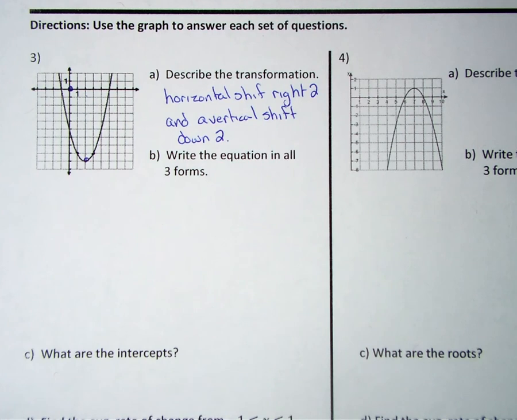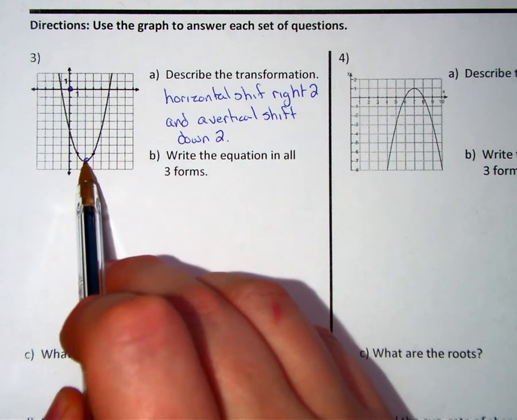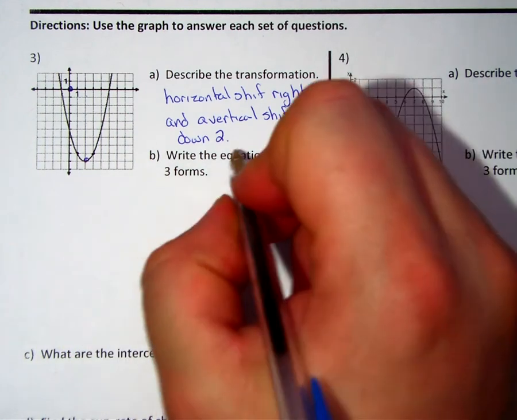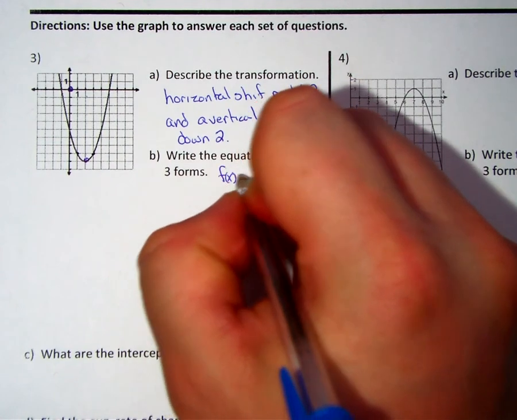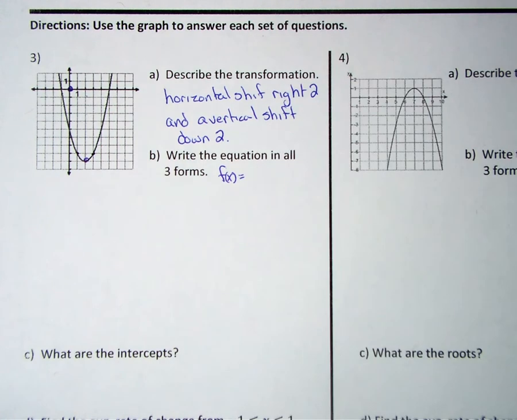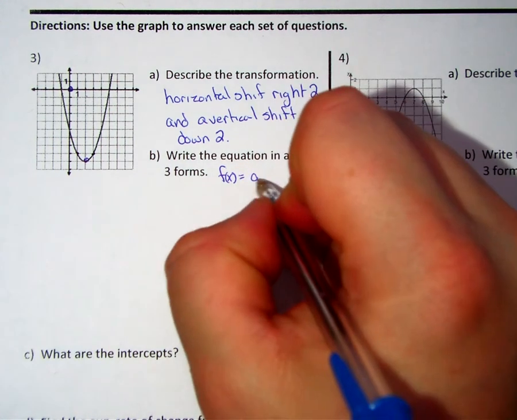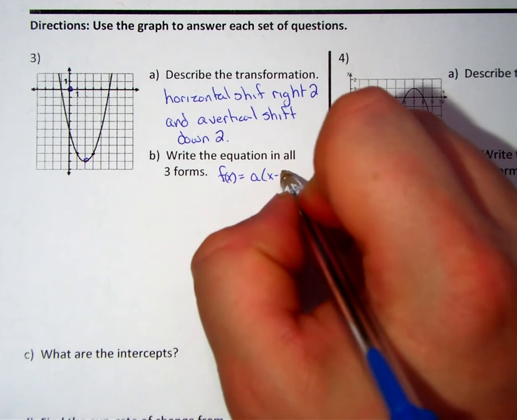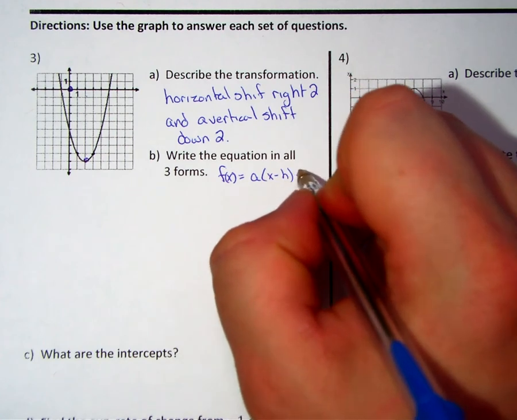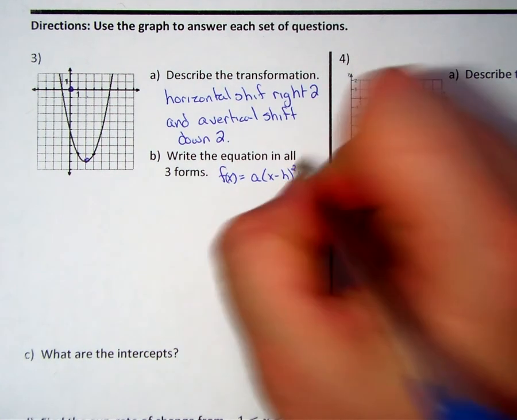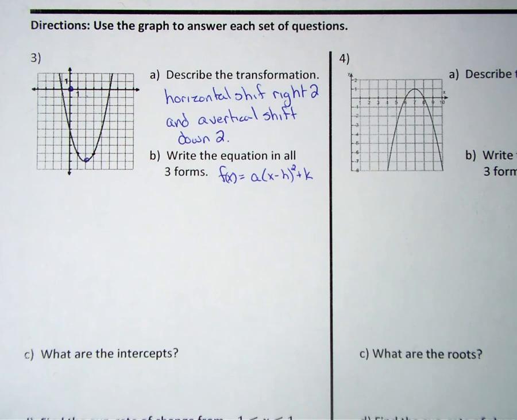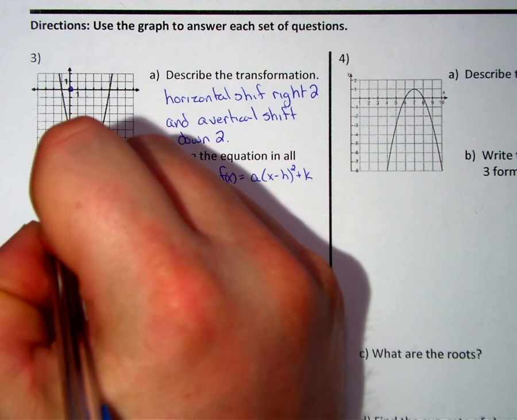Part B, write an equation in all three forms. Now, I tend to start with vertex form, simply because we have the vertex and we have no stretch. So our vertex form, f of x is equal to a times x minus h squared plus k. Oh, sorry, I left off my squared. So all I really need to know is the h and the k, which is the x and y of my vertex.